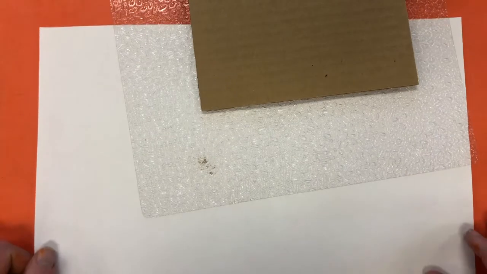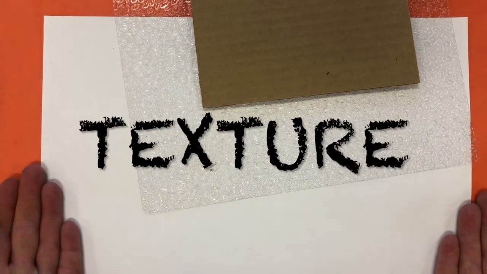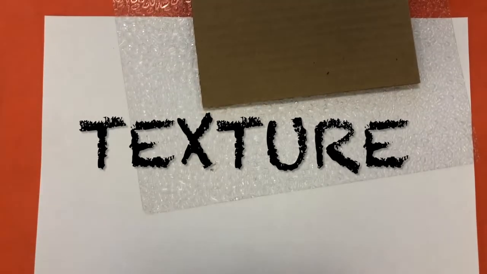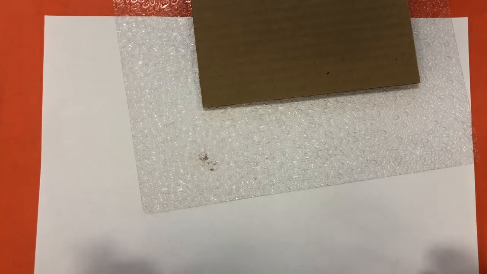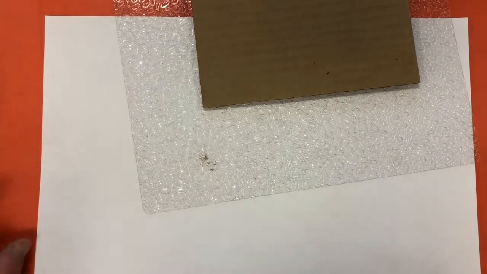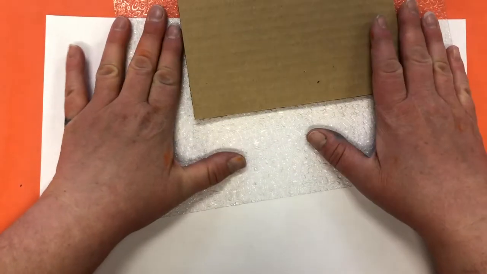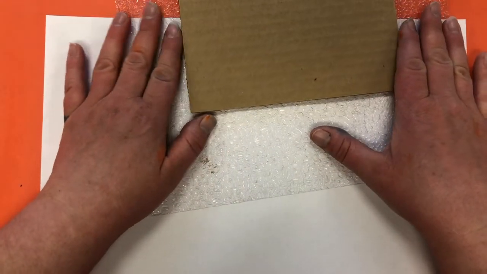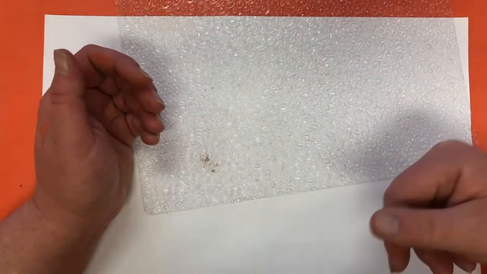And girls, we are going to continue talking about texture. You may remember texture is the way an object feels, whether it's hard or soft or fluffy or bumpy or scratchy or smooth. All of those are textures. So today we're going to be creating some textures on our paper and creating some textures on this piece of cardboard. But put the piece of cardboard aside for now.